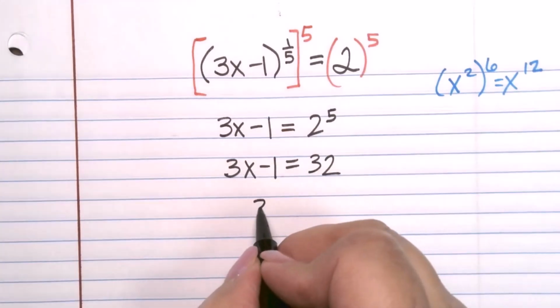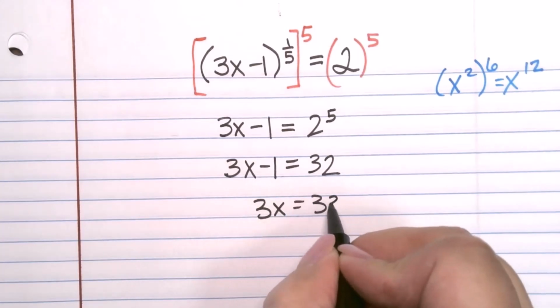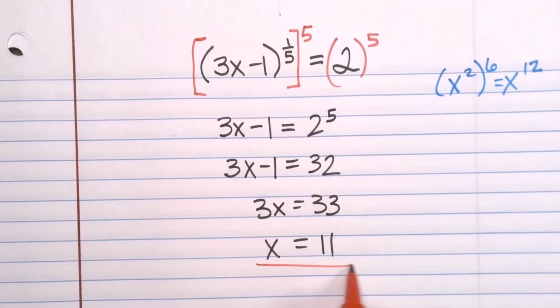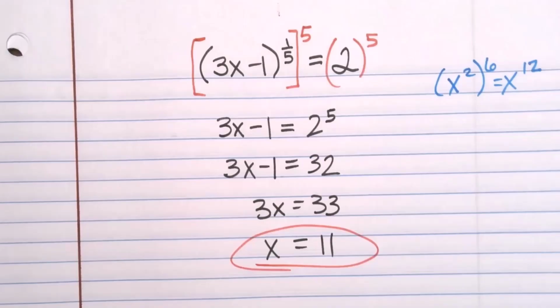Add 1 to both sides. We have 3x equals 33. Divide both sides, and you're like, all of a sudden, why was this problem hard? That's not a hard problem.